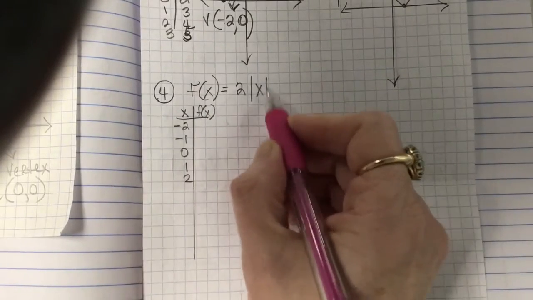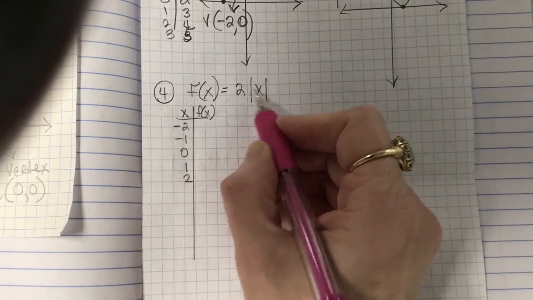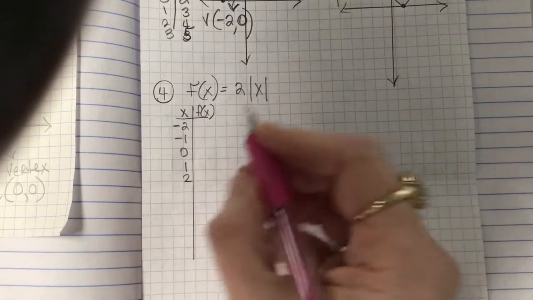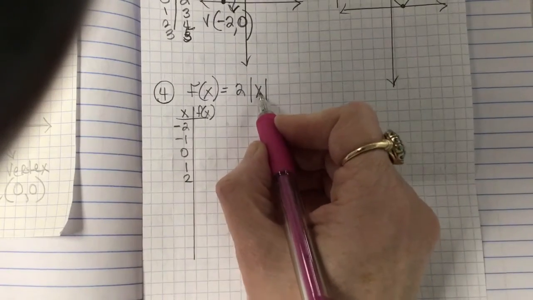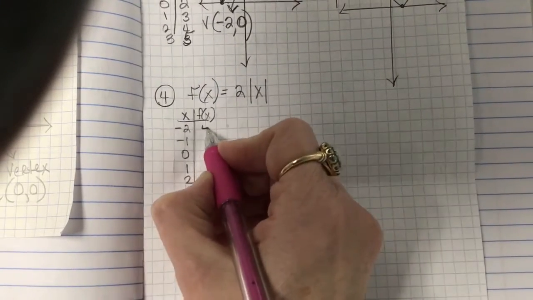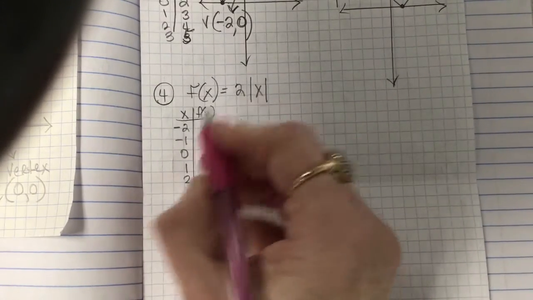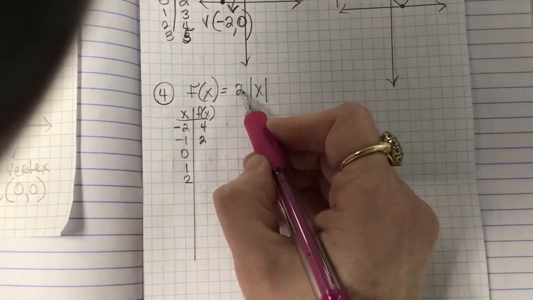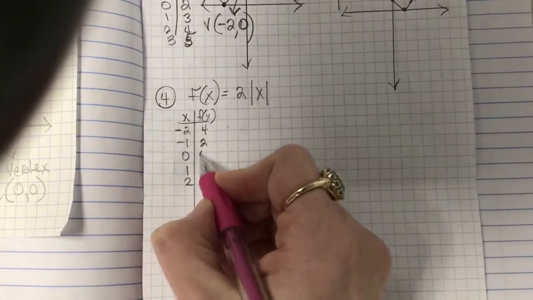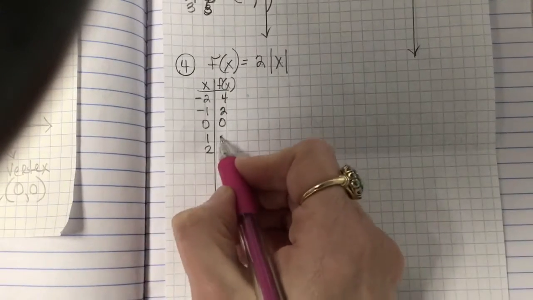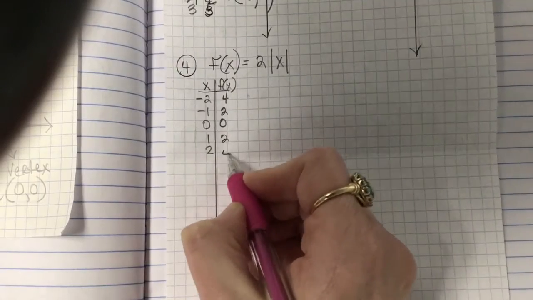-2, you would take the absolute value of it, which would be 2, then you multiply by the 2. So -2 would give me 2, and the f of x, the y, would be 4. -1 will give me 2 times 1. 0 will give me 2 times 0. 1 will give me 2, and 2 will give me 4.